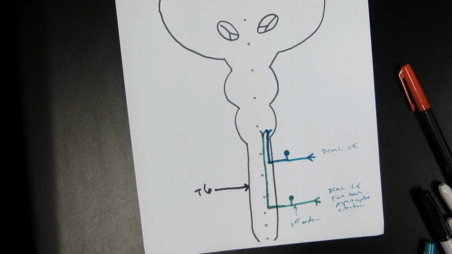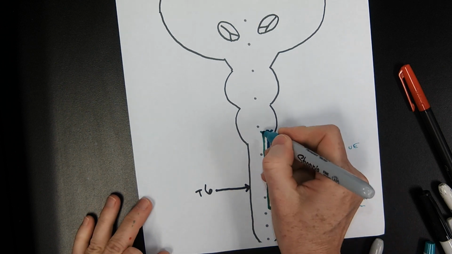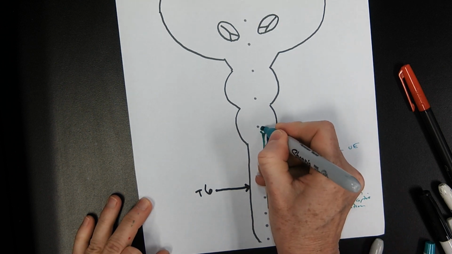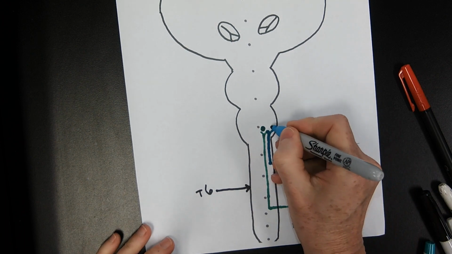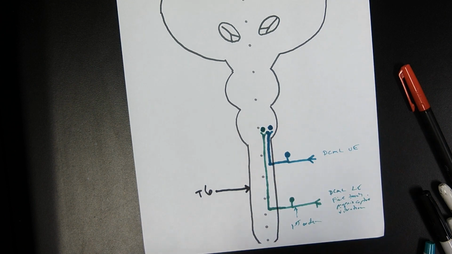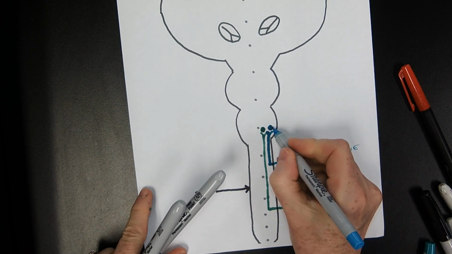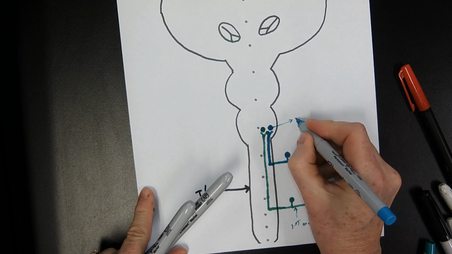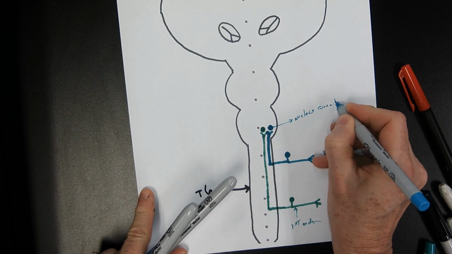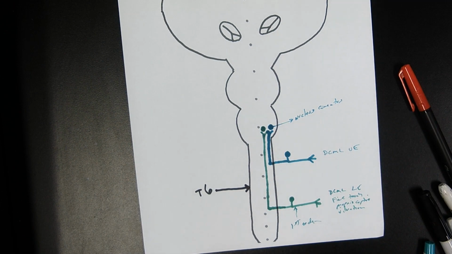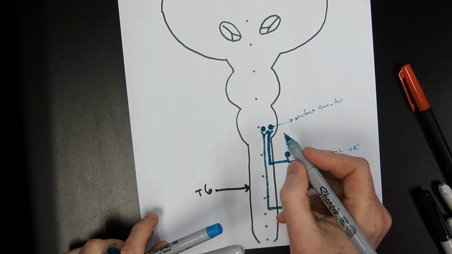Okay. Both fasciculus gracilis and fasciculus cuneatus will synapse with their respective nuclei at the level of the caudal medulla, which are nucleus gracilis and nucleus cuneatus. So for upper extremity, nucleus cuneatus. For lower extremity, nucleus gracilis.